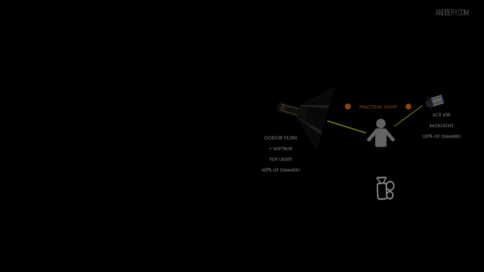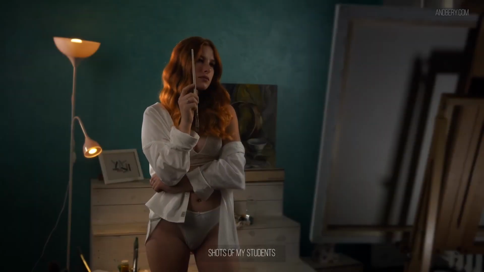Now, let's look at how my students handled this contrast technique.